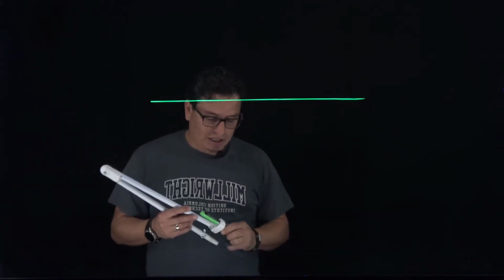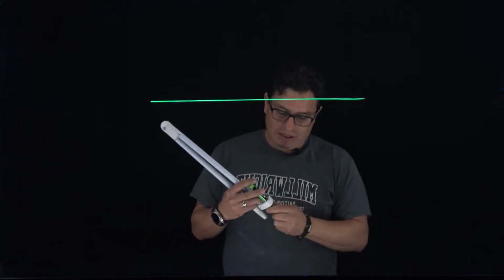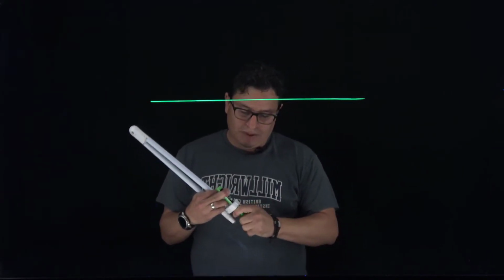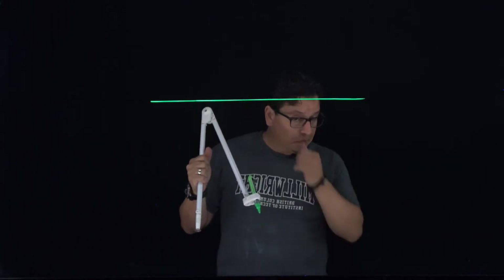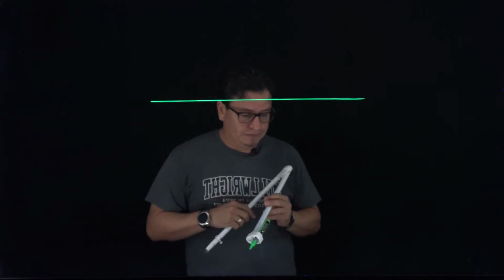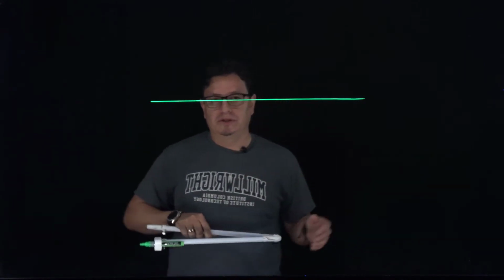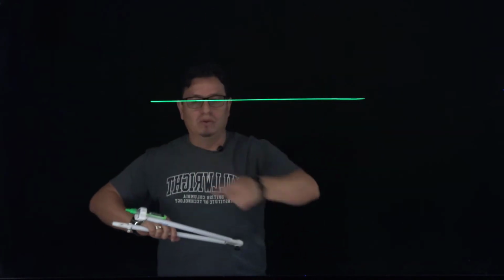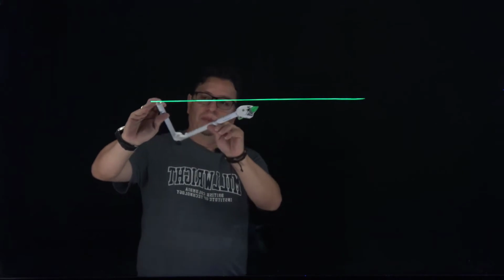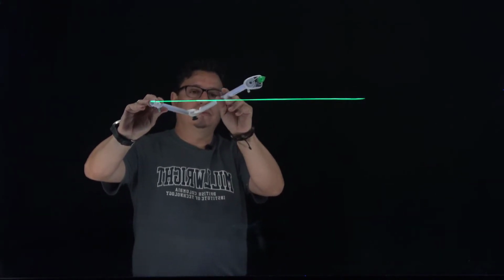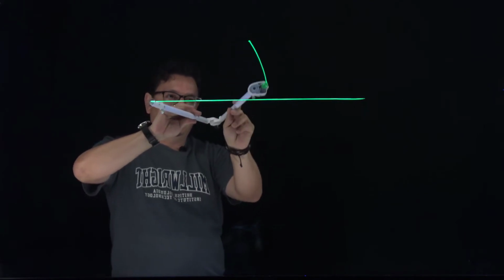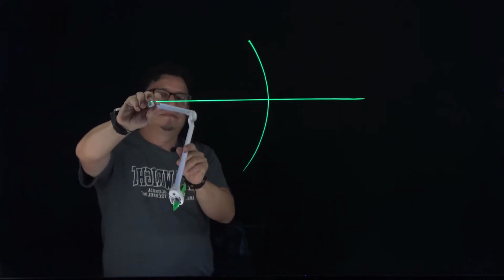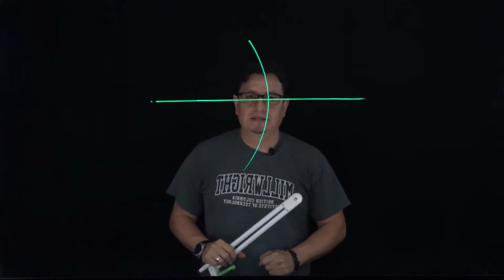When we have a straight line, I have a little tool here that hopefully I'm going to be able to make work. This tool allows me to actually create an arc. An arc basically is a part of a circle, so I'm not going to create the full circumference, I'm just going to make an arc. So I'll attempt to open up my tool, and that is an arc.